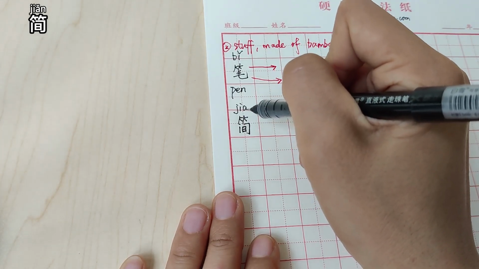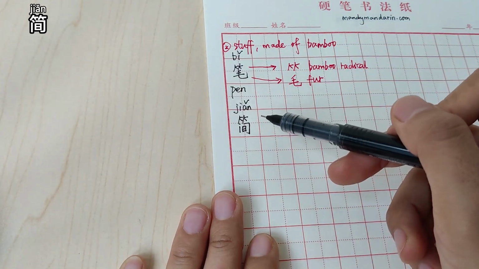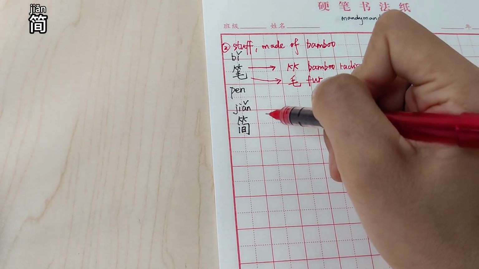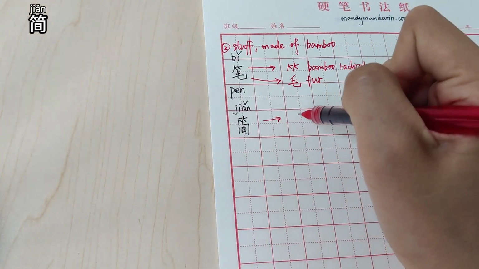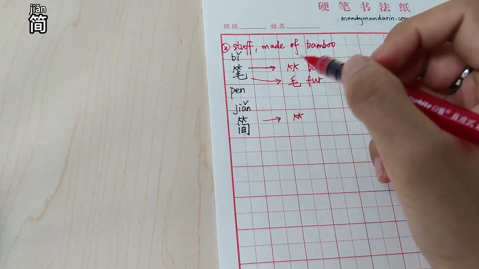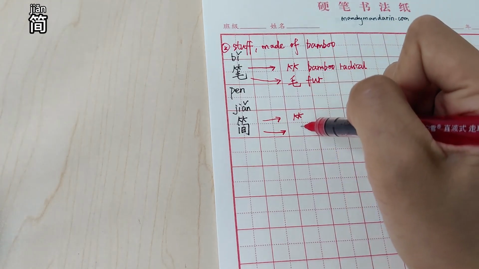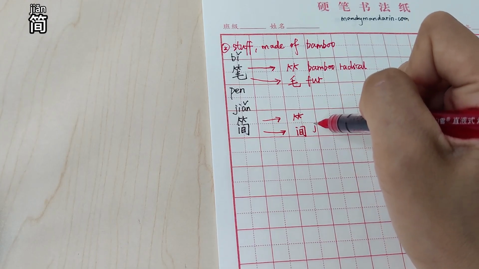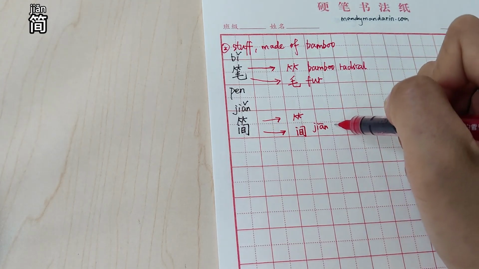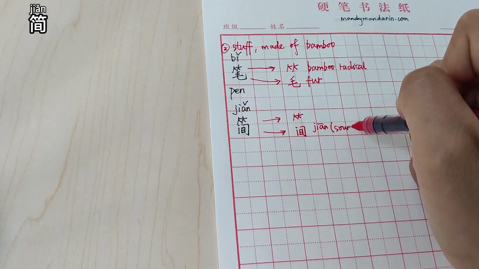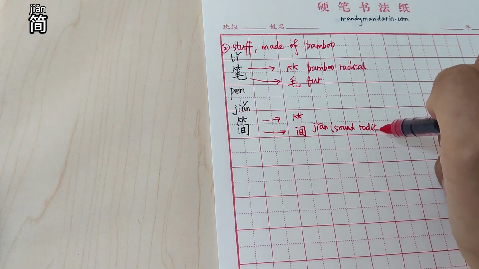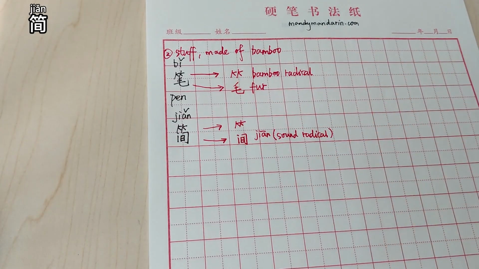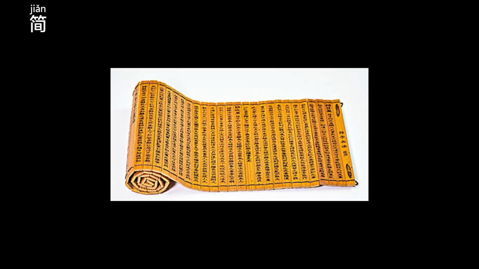剪. So let's take a look at that. At the top, it's the bamboo radical, we know that. At the bottom, it's 尖. Here it serves as a sound radical. And the 剪 used to refer to a bamboo scroll like this.